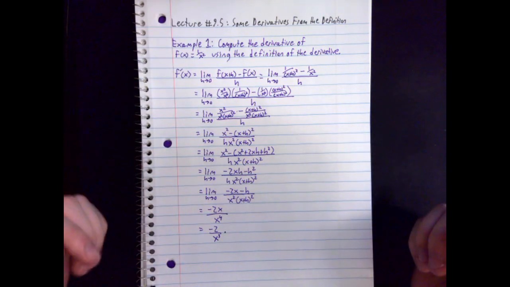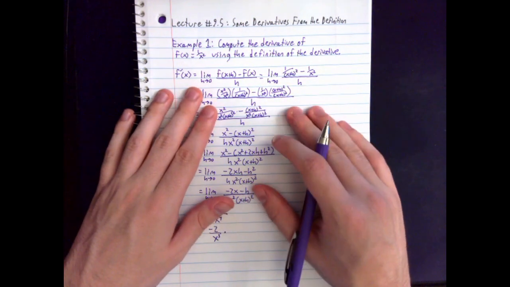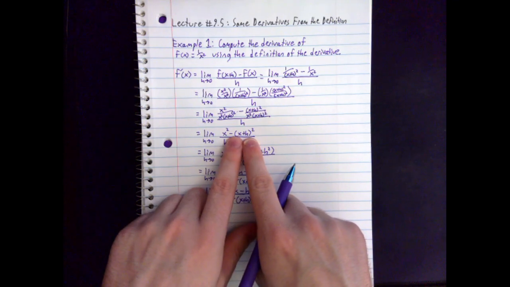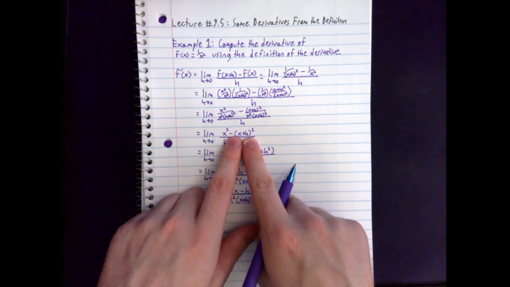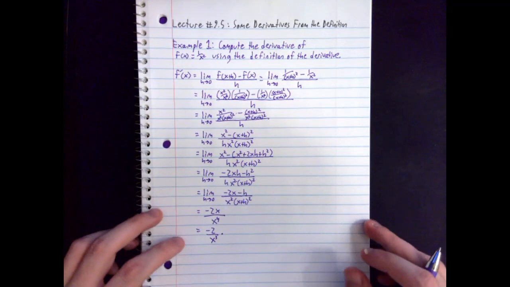It's a little bit of a messy computation, but really all that's happening is we're just combining some fractions and then simplifying our way from there. Maybe expanding out a square or a sum of things that's being squared, but nothing more complicated than that.